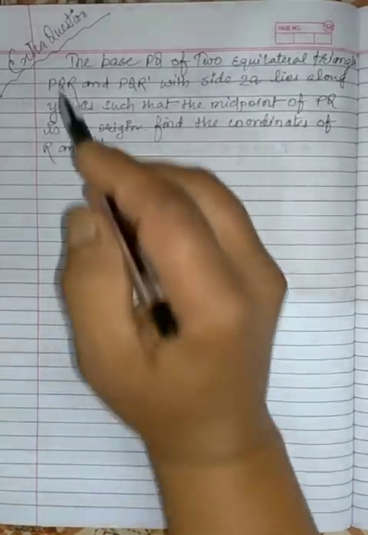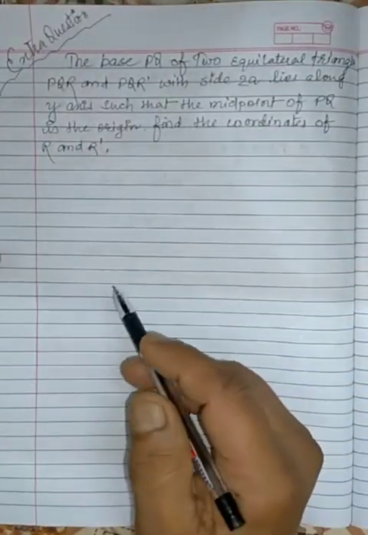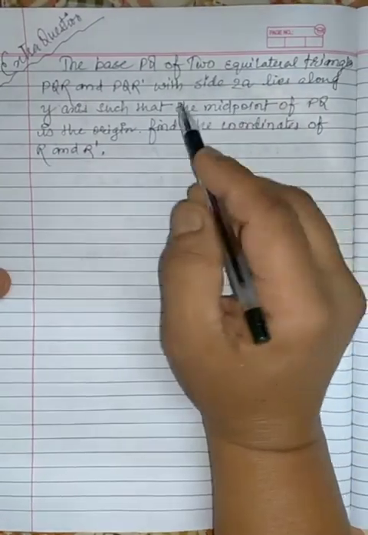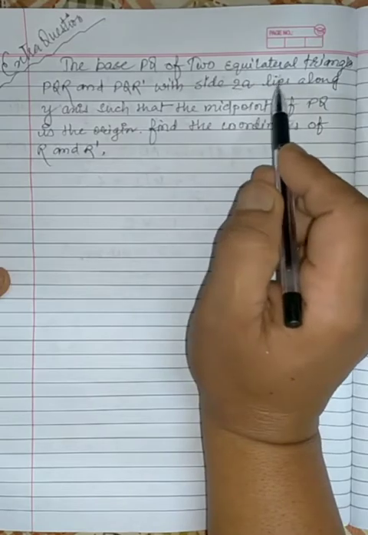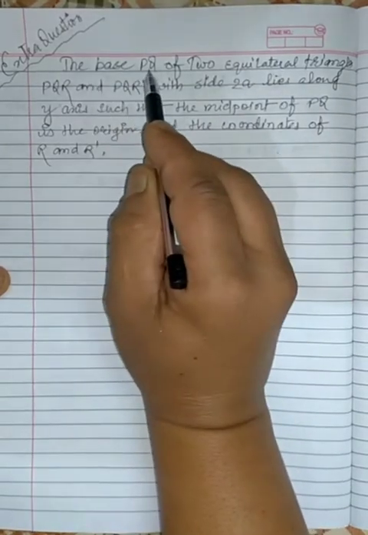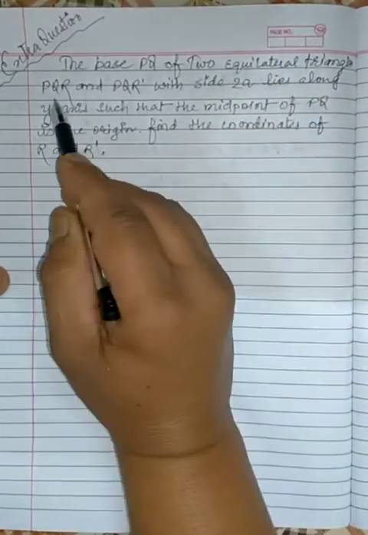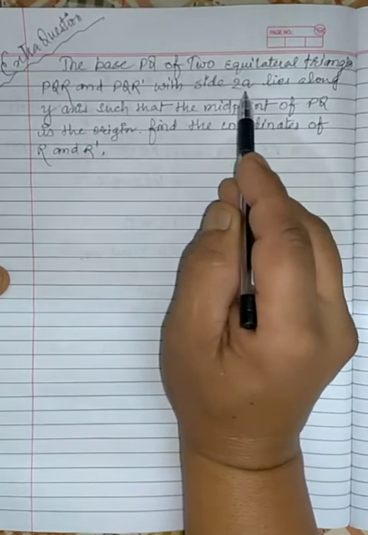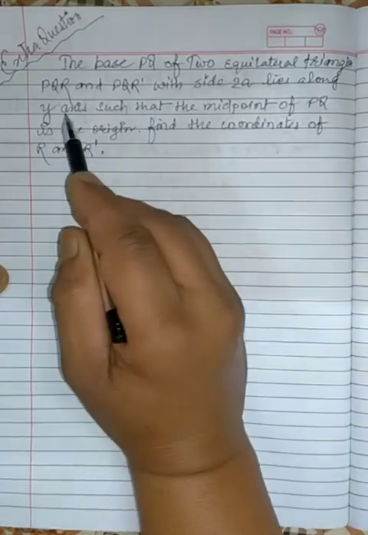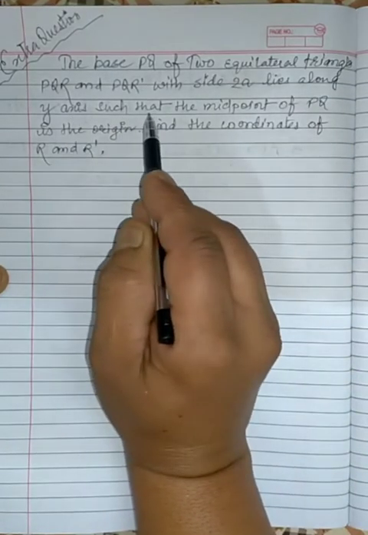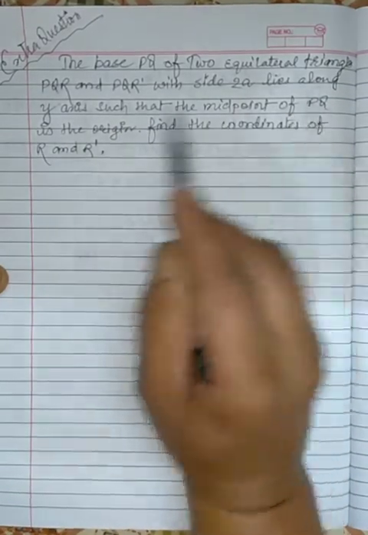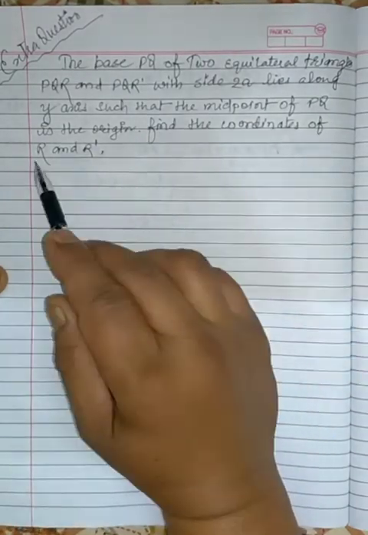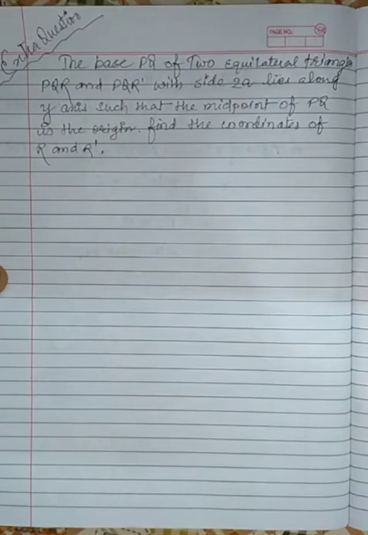Here we have an extra question of coordinate geometry based on distance formula, but a little different from that. The base PQ of two equilateral triangles PQR and PQR dash with side 2A lies along y-axis such that the midpoint of PQ is the origin. Find the coordinates of R and R dash.